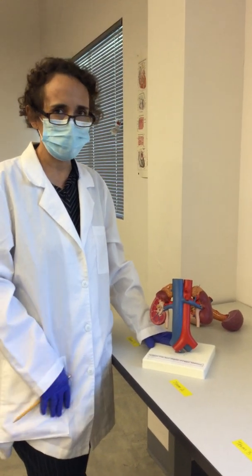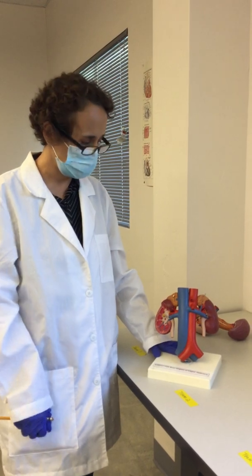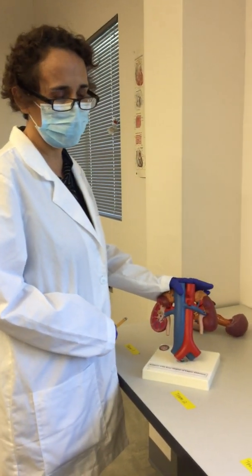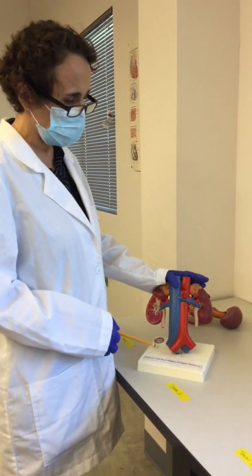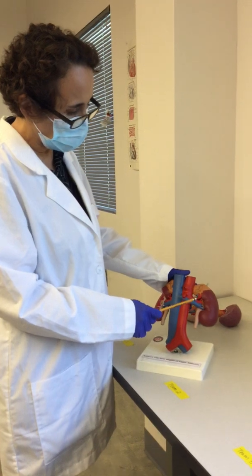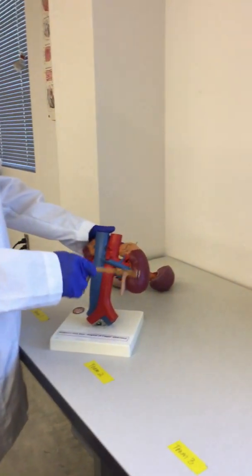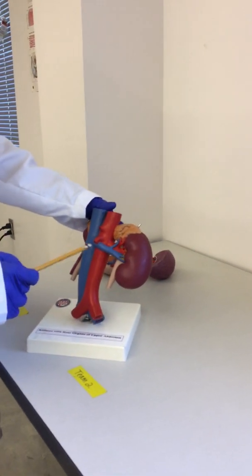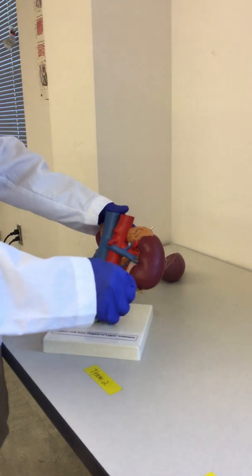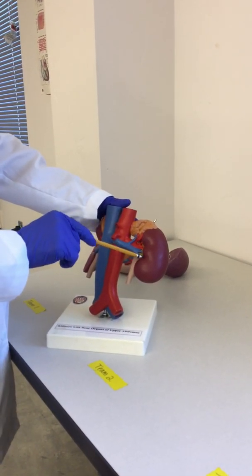So in this video we're going to see the urinary system anatomy. So the kidneys are located within the abdominal cavity. They are retroperitoneal organs and they are paired, and they have this kidney shape, this pinto bean shape, that has this convexity that faces laterally and this concavity that faces medially.